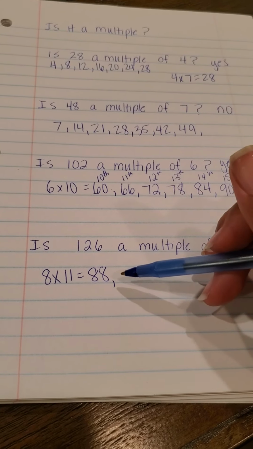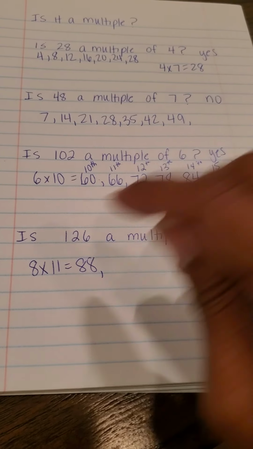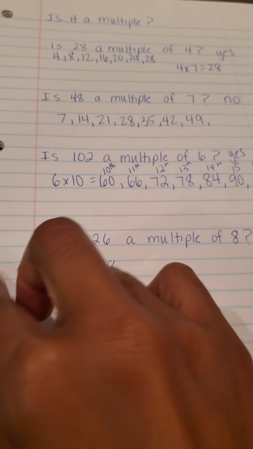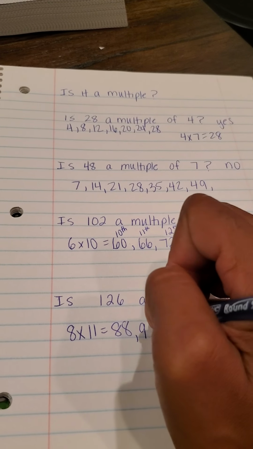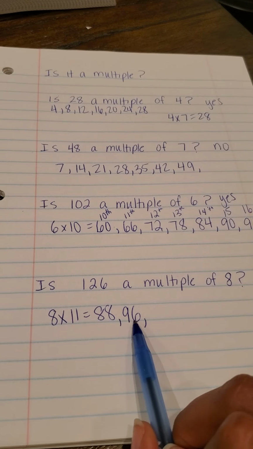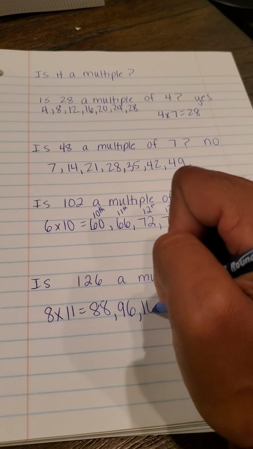So let's add 8 to this. I'm not as good with my 8s, so it's going to take me a little longer. And that's okay. So we'll do 88, 89, 90, 91, 92, 93, 94, 95, 96. So that's 96 here. Then I'm going to add plus 4, which is 100, plus another 4, which is 104.